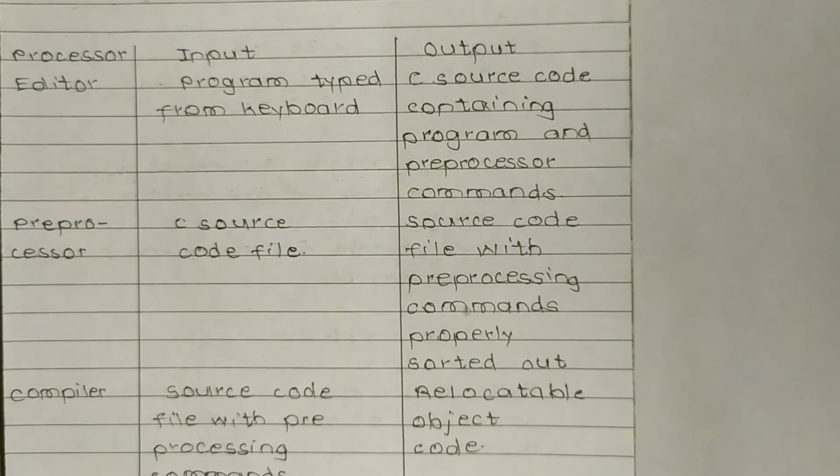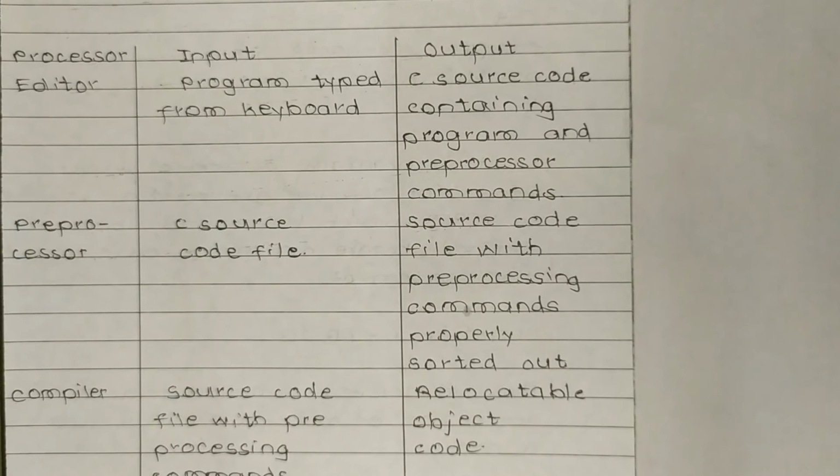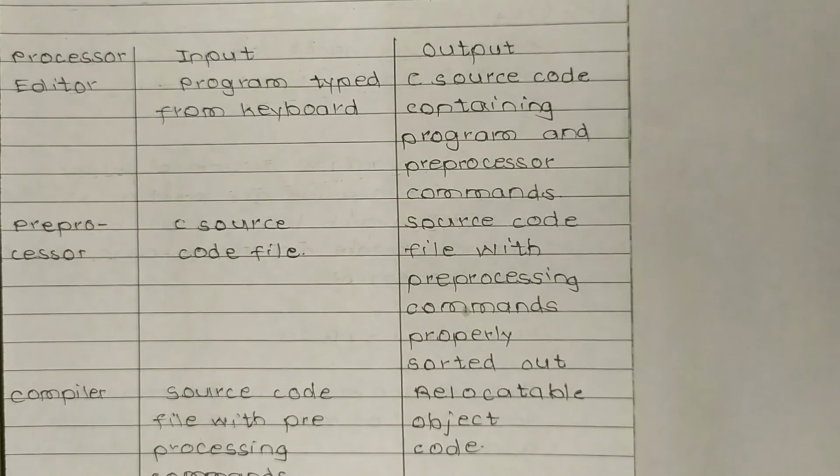So these are the functions of the different programs. First is the editor. Its input is the program typed from the keyboard and its output is C source code containing the program and preprocessor commands. Now the preprocessor's input is the C source code file and its output is a source code file with the preprocessing commands properly sorted out.